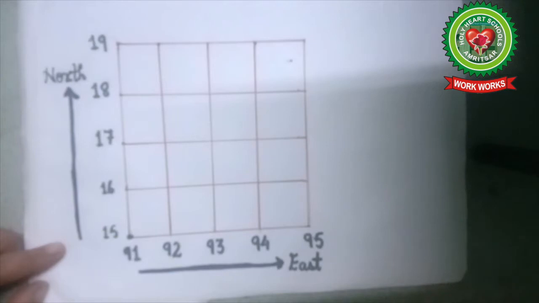So now in this video we will continue with the method of reading the six-figure grid reference. Now children, what is the six-figure grid reference? Six-figure grid reference gives us the exact location of a feature, that is, it gives the pinpoint location of a place on the topographical maps.